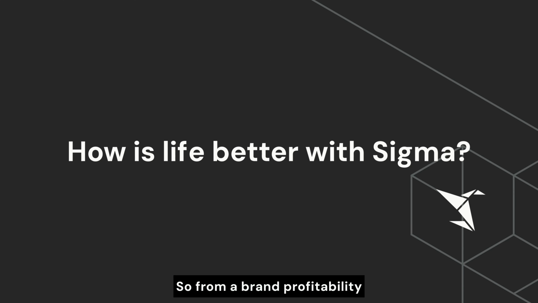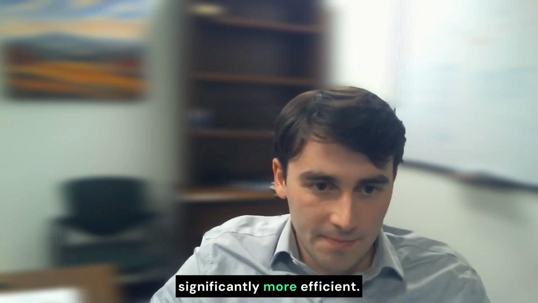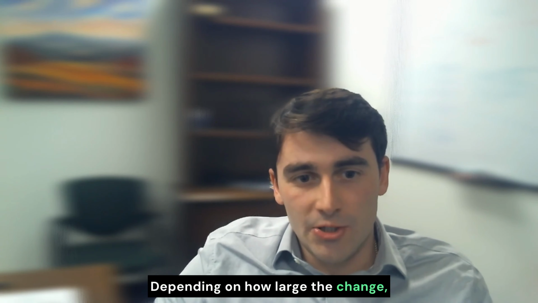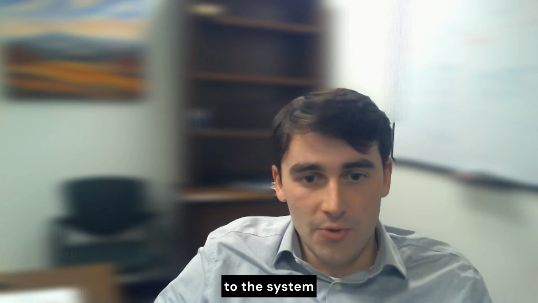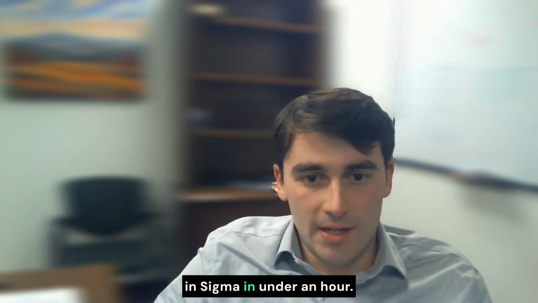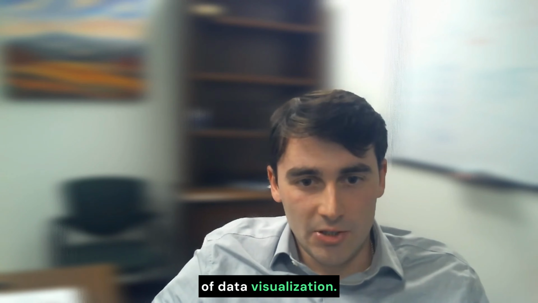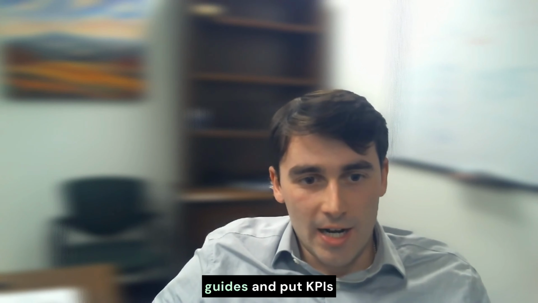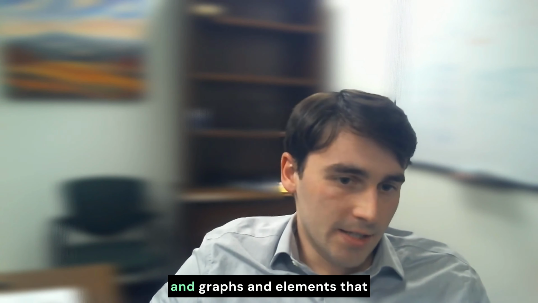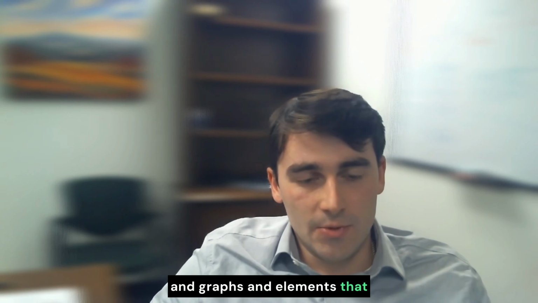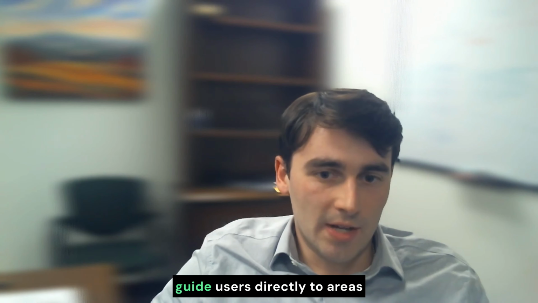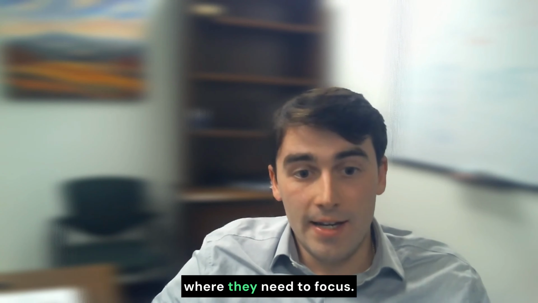So from a branch profitability reporting perspective, the workflow has become significantly more efficient. Depending on how large the change, we can now make changes to the system in Sigma in under an hour. Additionally, we've gained capabilities in terms of data visualization. So now we could create user guides and put KPIs and graphs and elements that we didn't have before. So this helps us also guide users directly to areas where they need to focus.